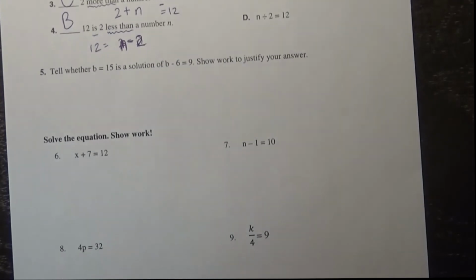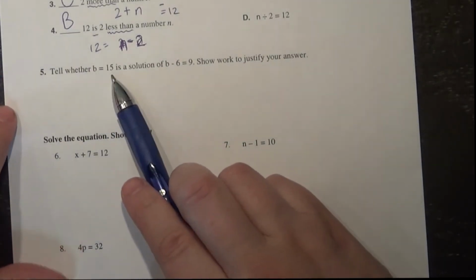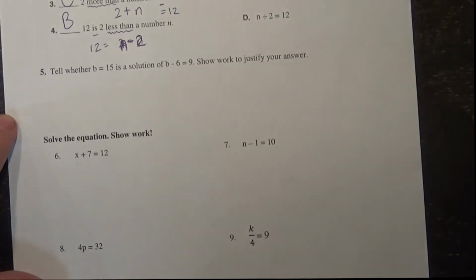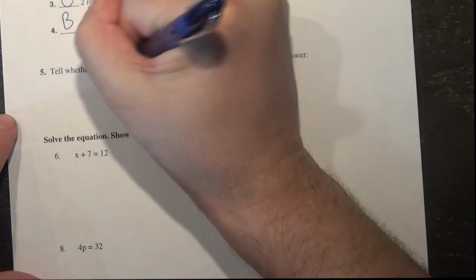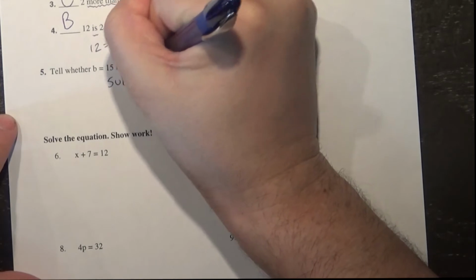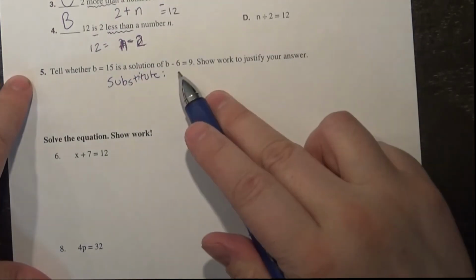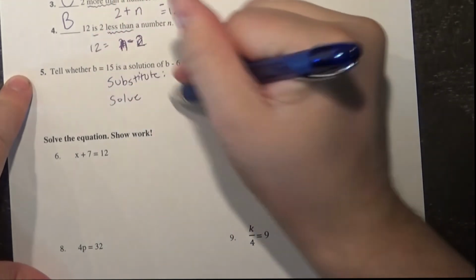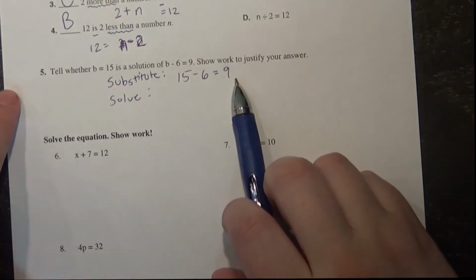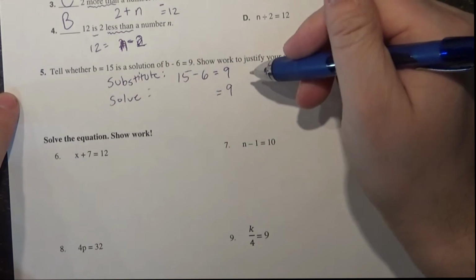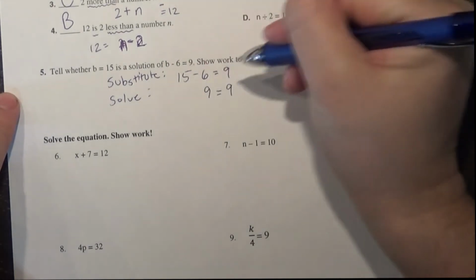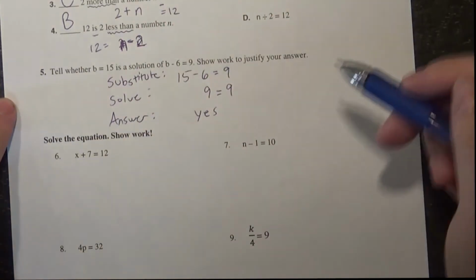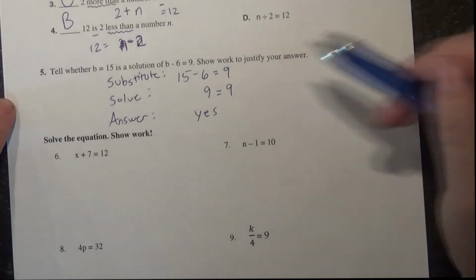Let's move on to number 5. Number 5 says, tell whether b equals 15 is a solution of b minus 6 equals 9, and show our work to justify. I'm going to take this original equation and do a couple of steps. My first step is to substitute. I'm going to take out b and plug in 15. Now I'm going to solve. I can only solve the expression on the left, because on the right it's already 9, so that drops down and is 9. 15 minus 6 equals 9. The last step is to answer, and I'm going to say yes, because 9 does equal 9. So I've justified my answer by showing my work.